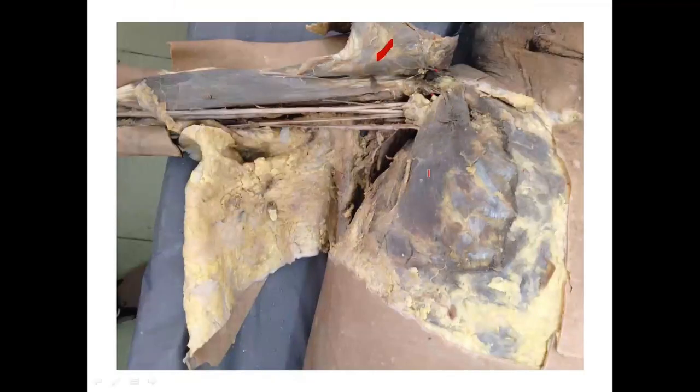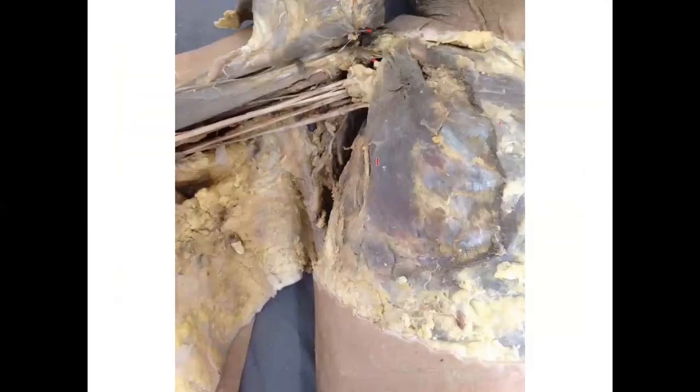So the pectoralis major, pectoralis minor, and from the first rib to the middle of the clavicle, you could identify a smaller muscle called the subclavius muscle, which is supplied by the nerve to subclavius. So the three main muscles we could identify are major, minor, subclavius.